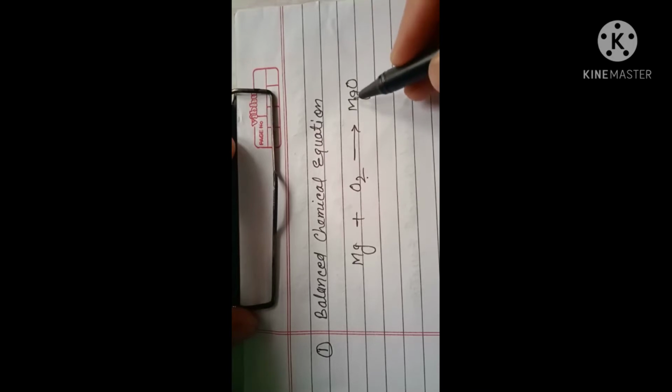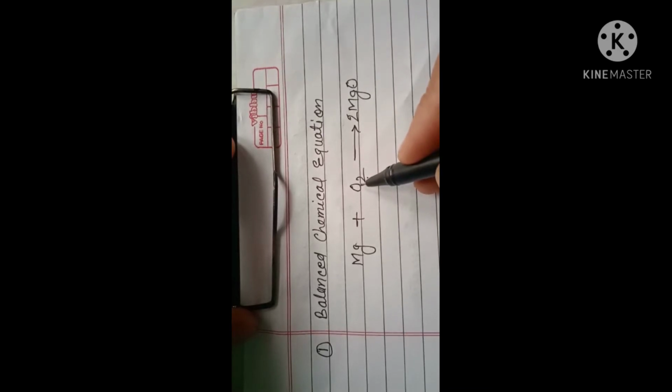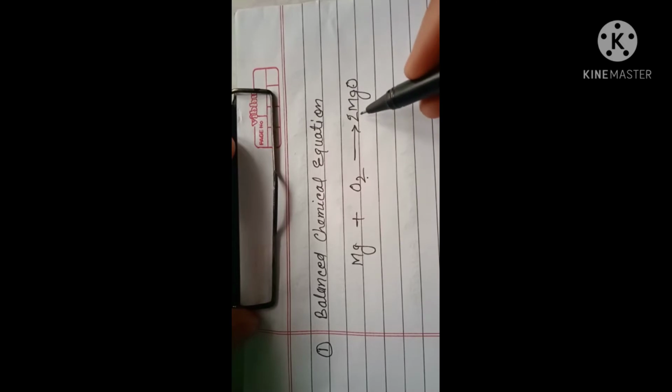If you multiply MgO by 2, then we have the number of oxygen 2 into 2. So the number of atoms of oxygen is 2 here, and here also 2. But if we compare the number of atoms of magnesium, then on the right hand side, 2 Mg, magnesium has 2 atoms, while on the left hand side magnesium is 1.